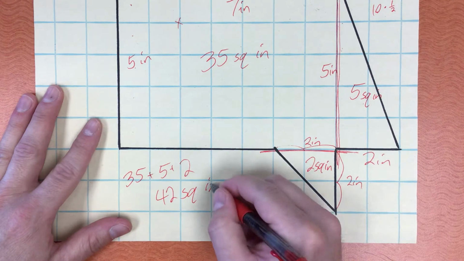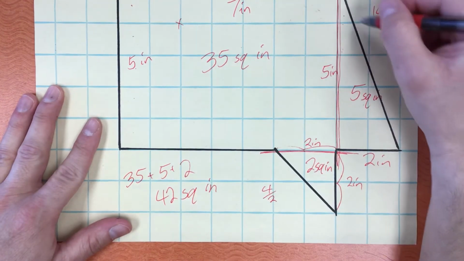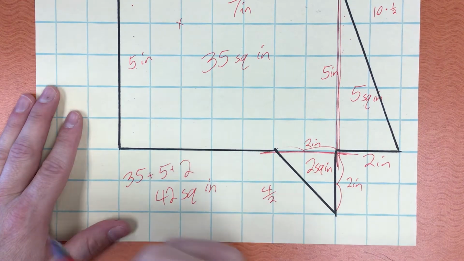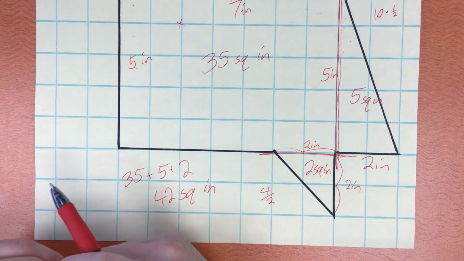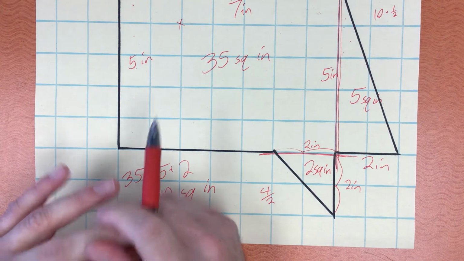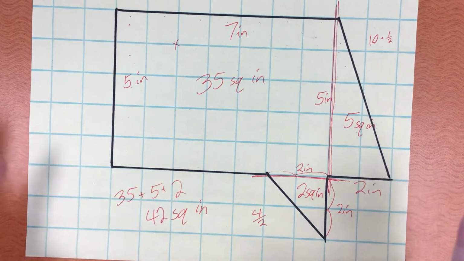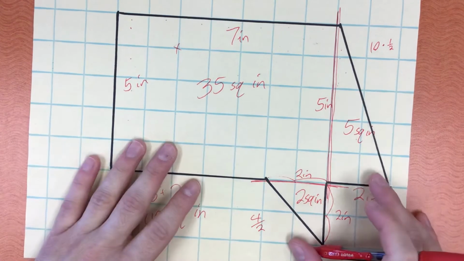Now, if I went through and counted all of these and put all these little triangles together, I would get 42 square inches. That's just how math works. And that's why I like geometry, because it just makes sense to me. Now, I know I went a little quick on that one. We're going to do a couple other ones, but I didn't want us to take too long on this video. The point is that you want to be able to add these things together.